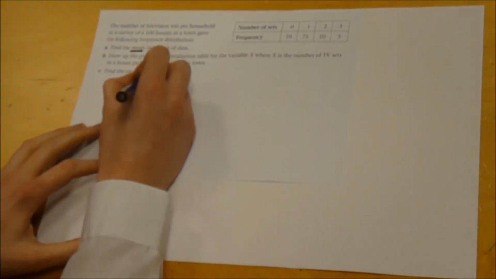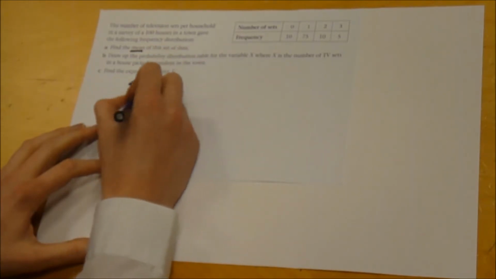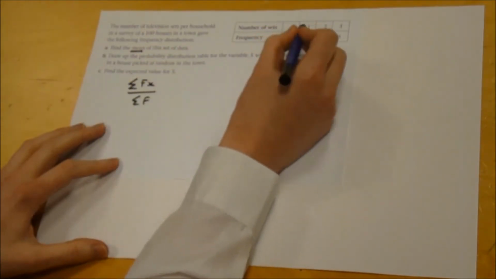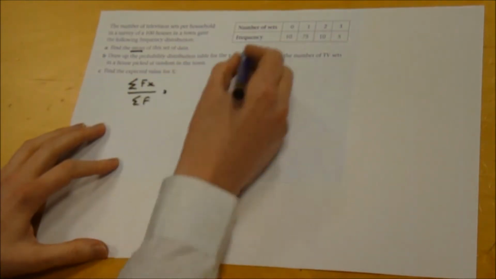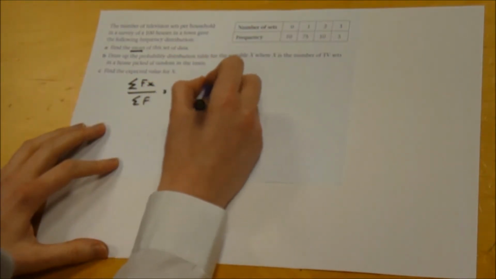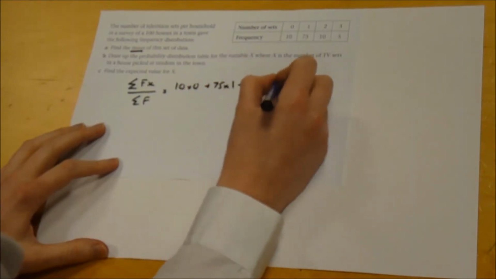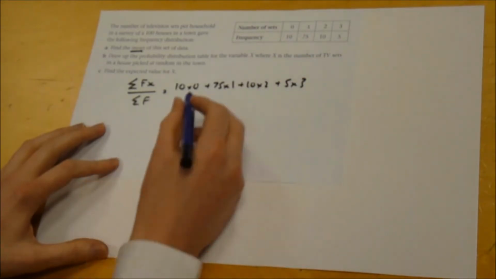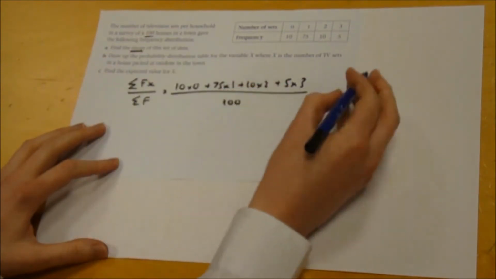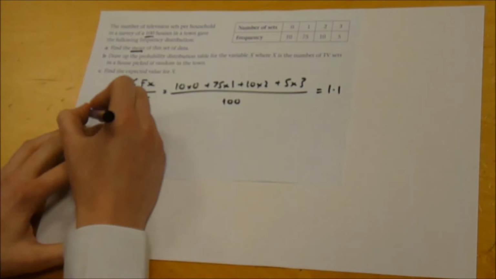Right, okay, so we're going to look at this problem where we've got a frequency table here. The first thing we have to do is work out the mean. We want to add up everything divided by how many. So it's the sum of the fx divided by the sum of the frequency. That's 10 times 0 plus 75 times 1 plus 10 times 2 plus 5 times 3, divided by the sum of the frequency. I don't have to add them up because it says there's 100 houses. Type that in your calculator and you get 1.1. There's the mean.